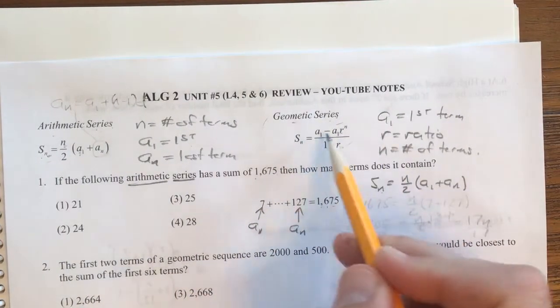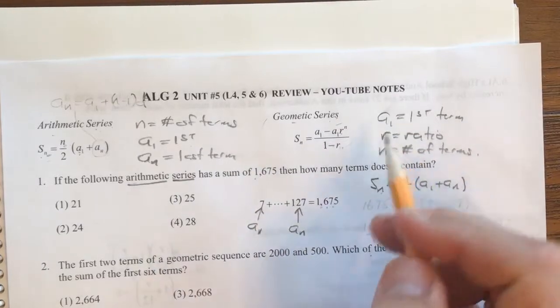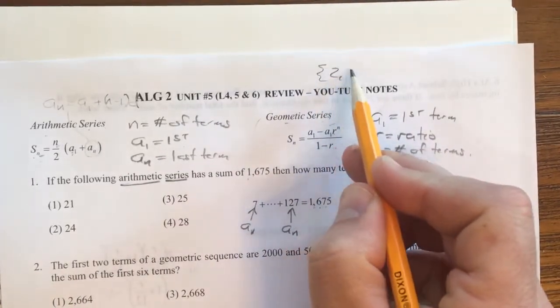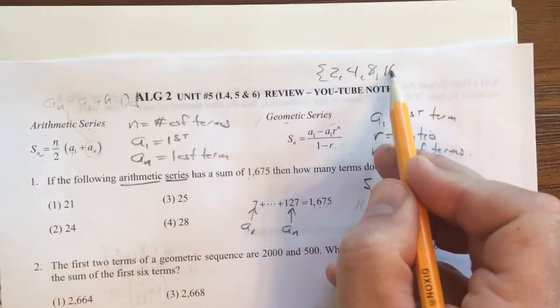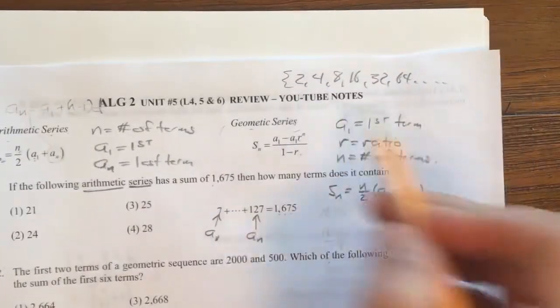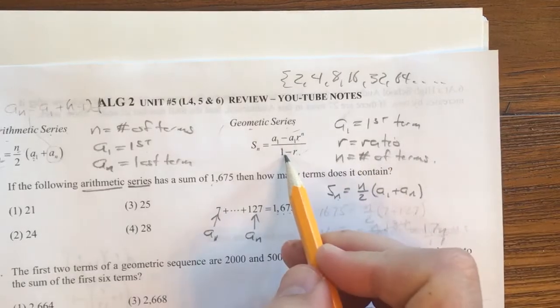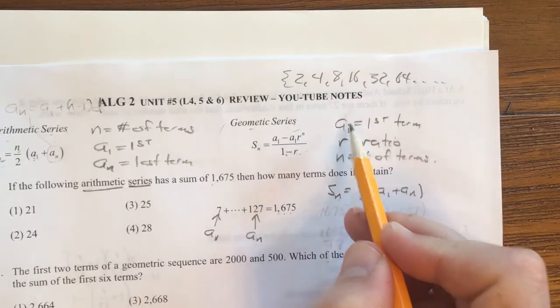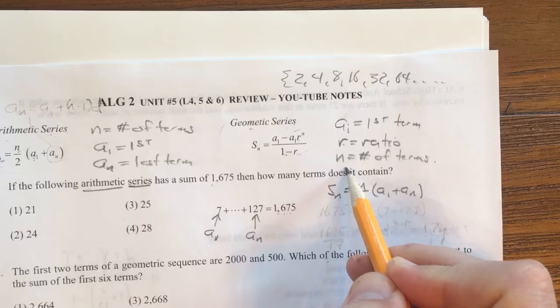Over here, geometric series, if we want to add up a whole bunch of geometric numbers, 2, 4, 8, 16, 32, 64. Let's say I kept on going, I wanted to add 20 of these numbers. I wanted to add them up quick, I would use this formula. What do I need? The first term, the ratio, and the number of terms.